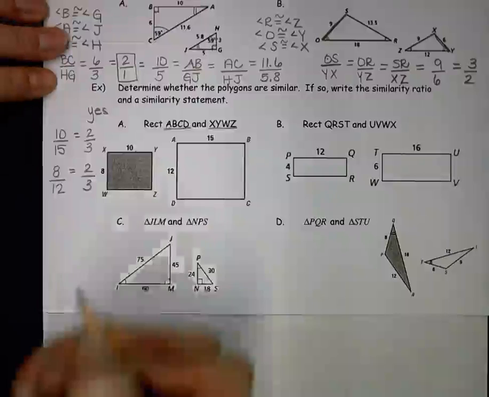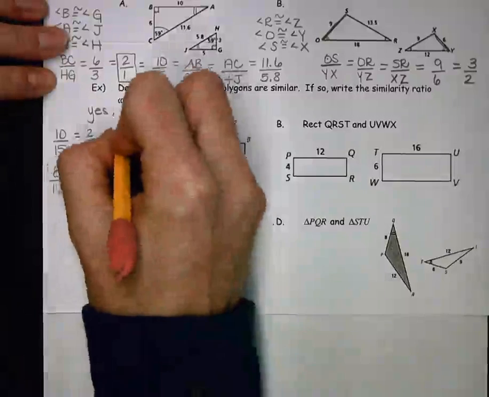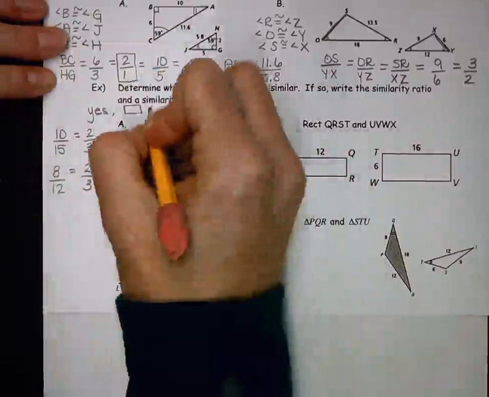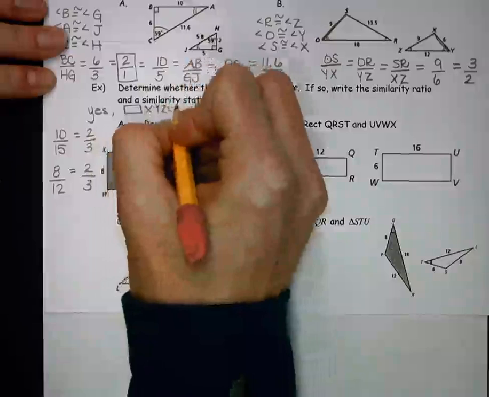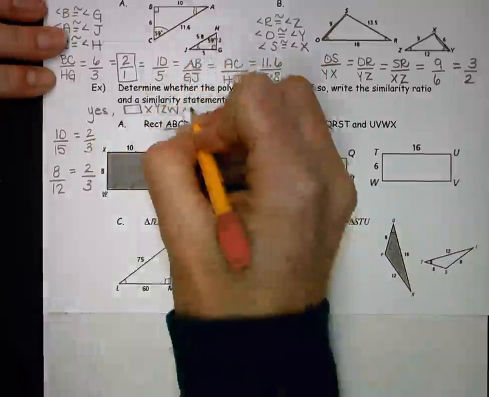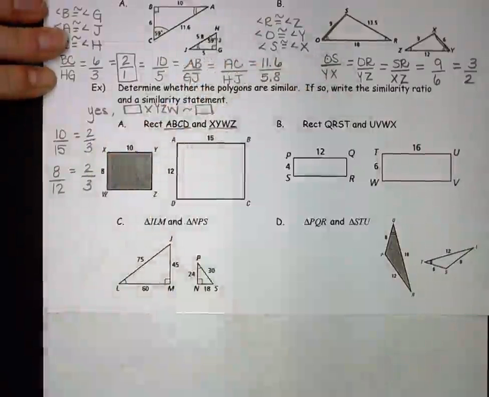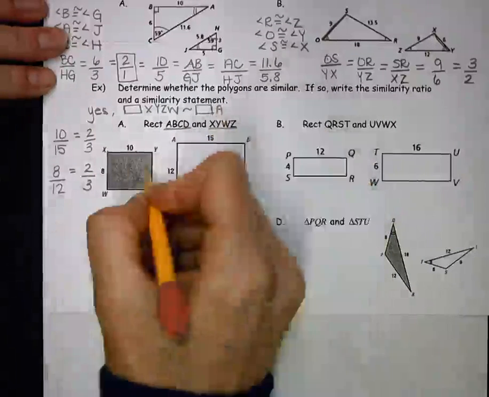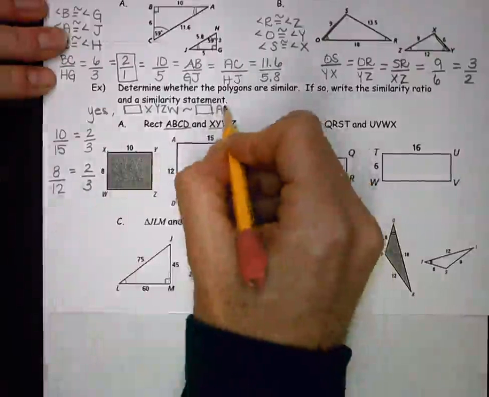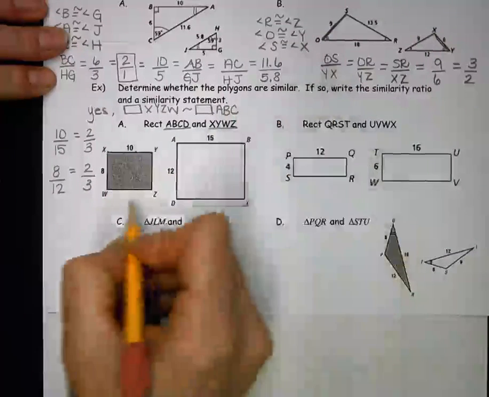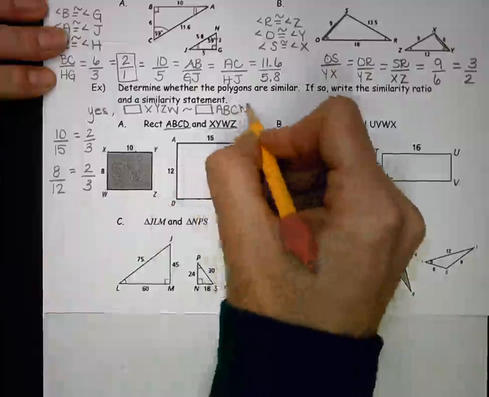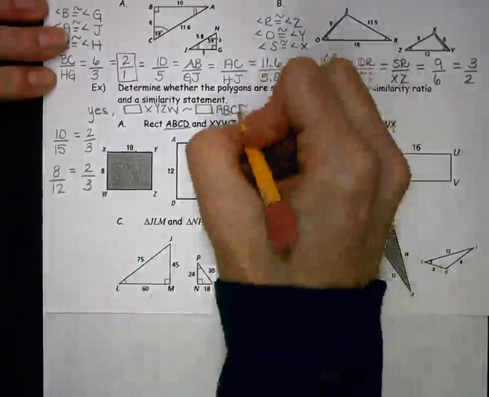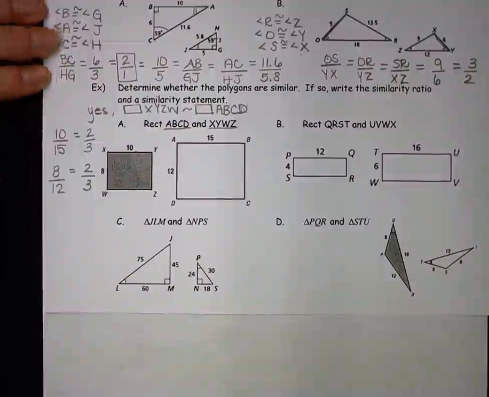And here's how you write a similarity statement. We start with rectangle. You take either one of the pictures. So let's start with the smaller picture, rectangle XYZW, and that is going to be similar to rectangle. And then we must match the corresponding pieces. So X matches A, Y matches B, Z matches C, and W matches D. So we have rectangle XYZW and rectangle ABCD, and those would be our corresponding rectangles.